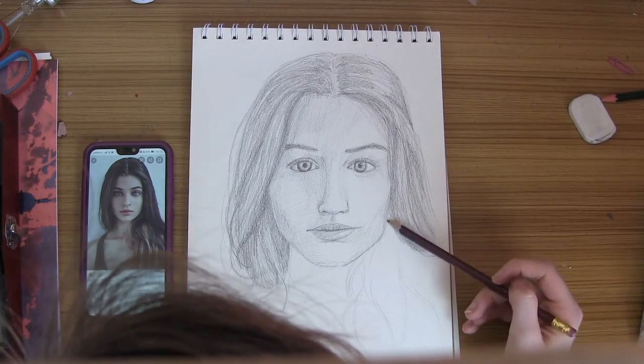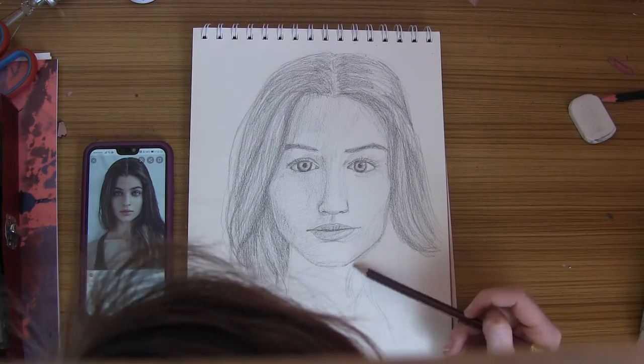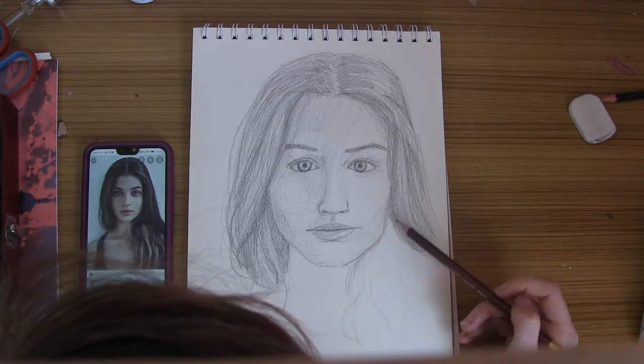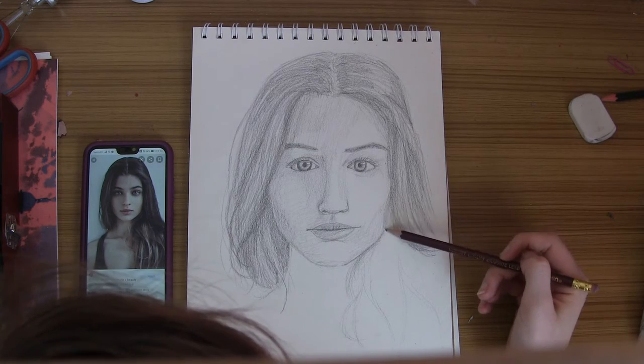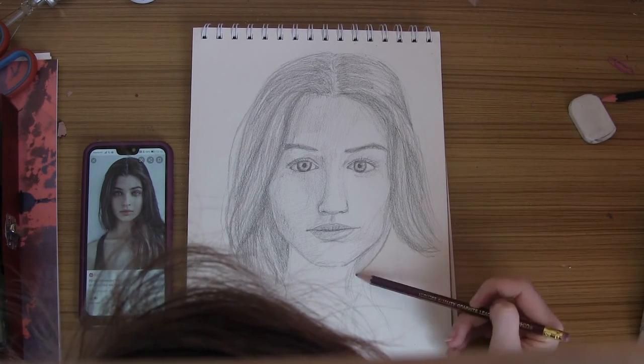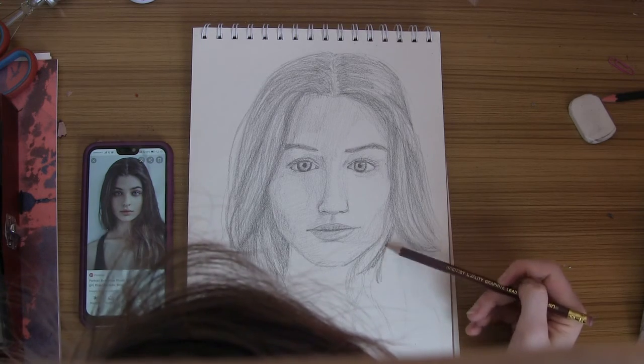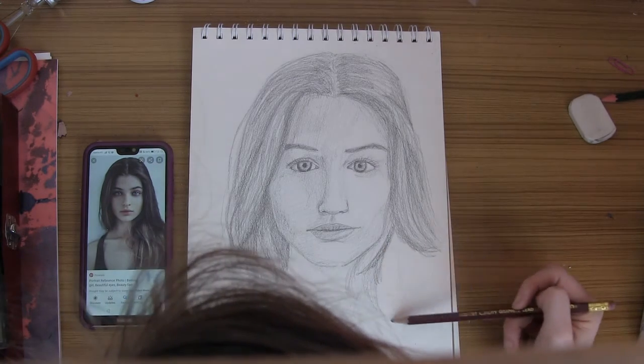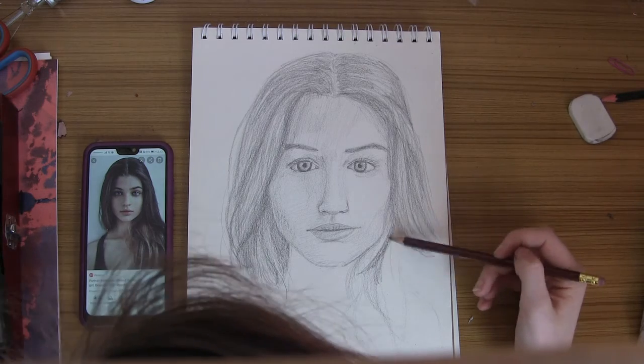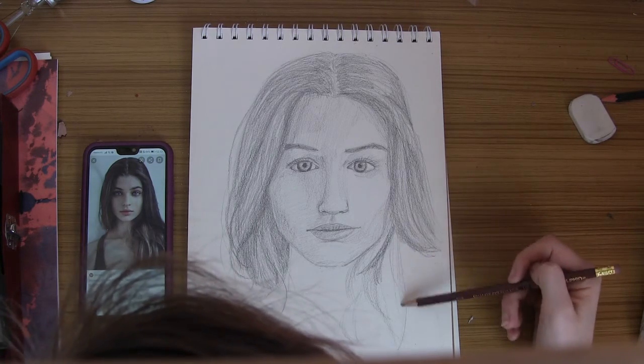Okay, and for the hair down here, it gets lighter as it comes more in the light, so we're not going to have to do too much with it. There's a very dark patch right in here, but then it just gets lighter and flows down over her shoulder.